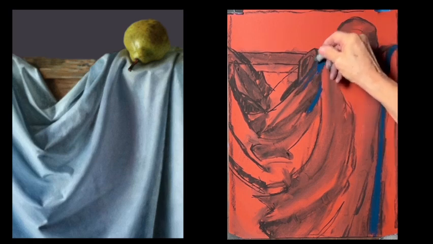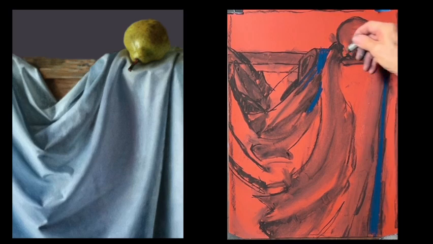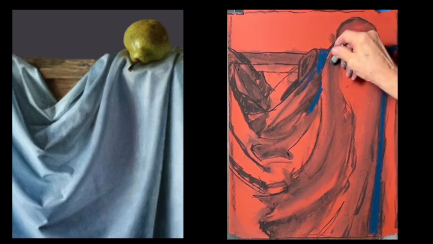Okay, so. And then right in here, it's super dark.